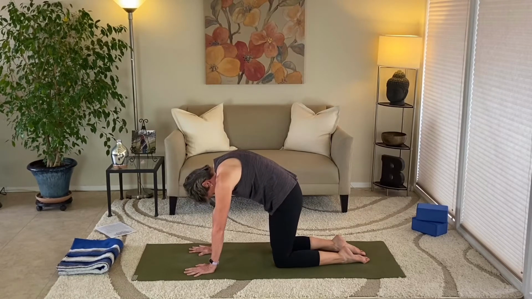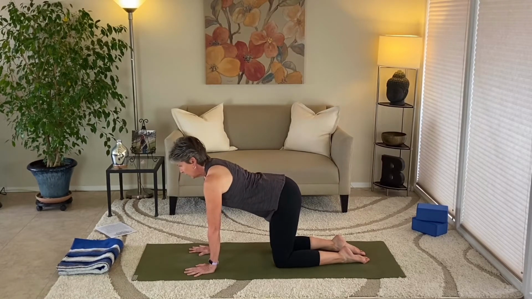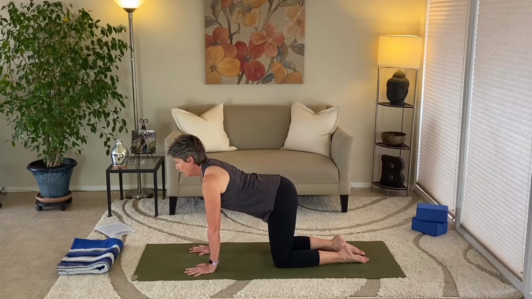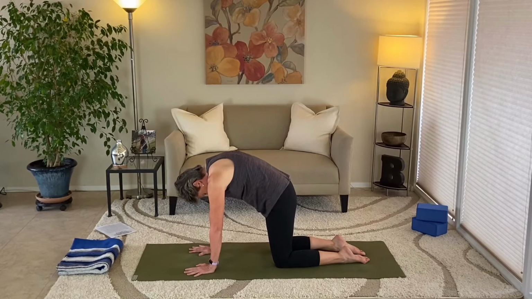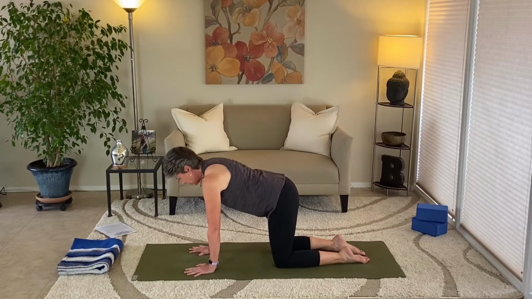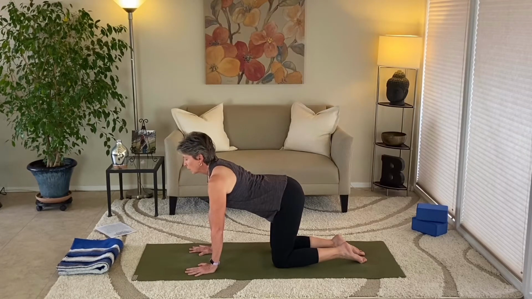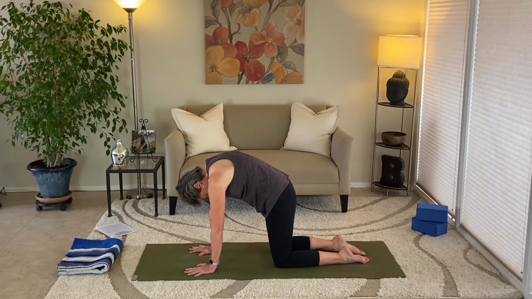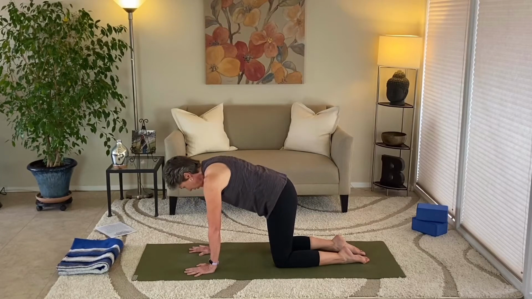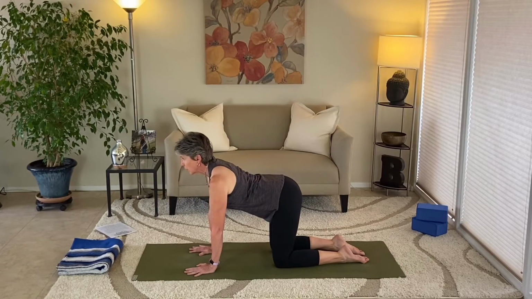Exhale when you round up. Inhale when you arch. Just see how the back is feeling. See how the shoulders are feeling. See how the hips are feeling. See how the neck is feeling. Nice slow inhales and exhales.